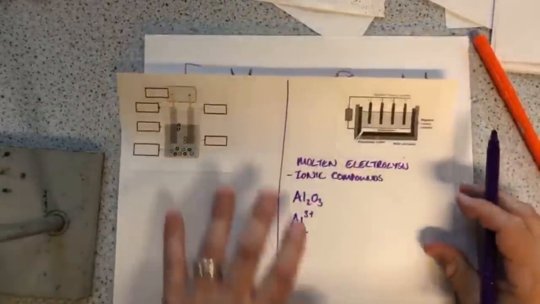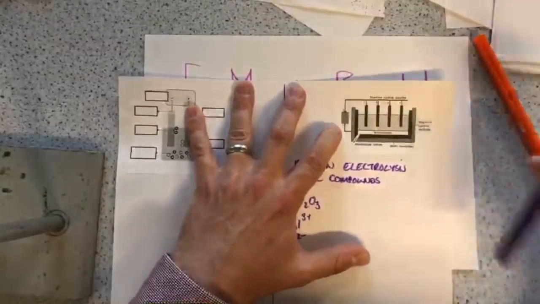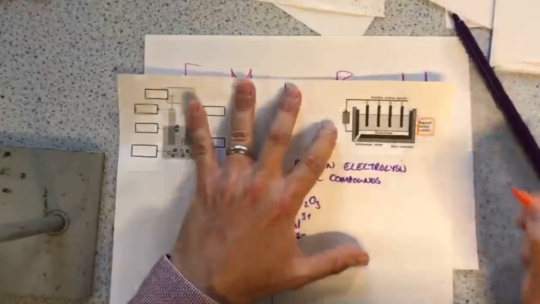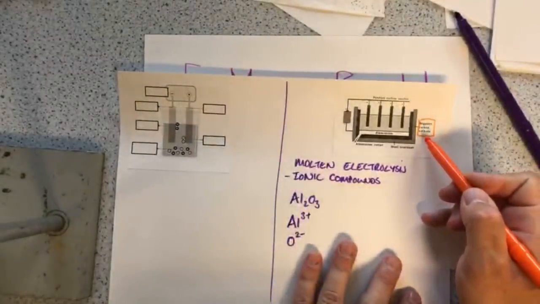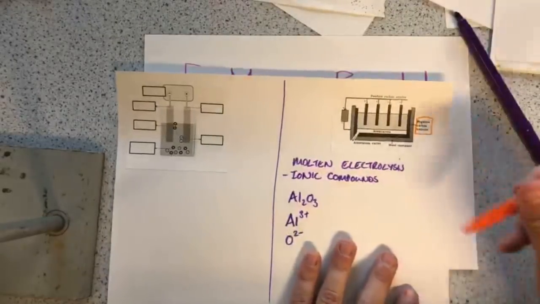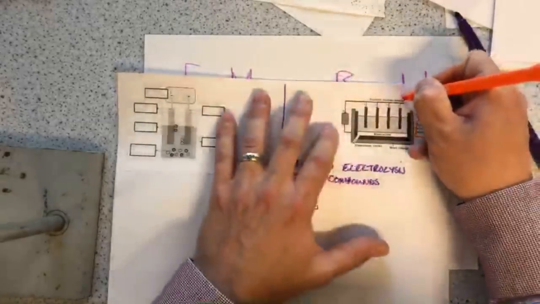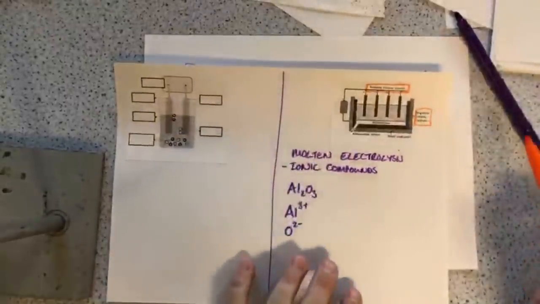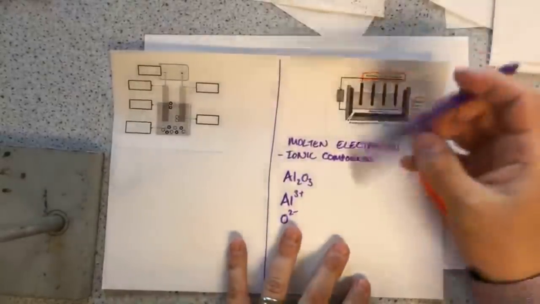And there are certain things that you need to be able to label on a diagram like this. And you'll notice already that the negative electrode is already labeled, and that is a cathode. You need to know that the negative electrode is a cathode. The other electrode is called the anode, and it is a positive electrode. And there are 3 other things that you need to be able to label on here.